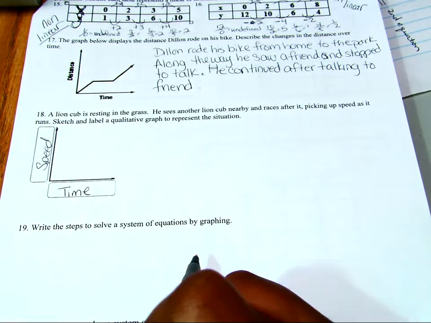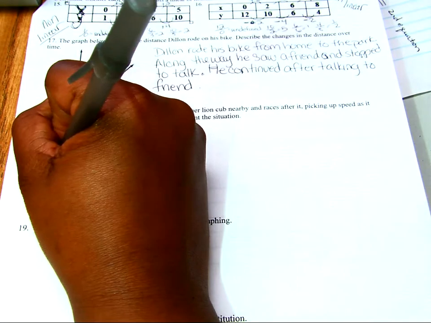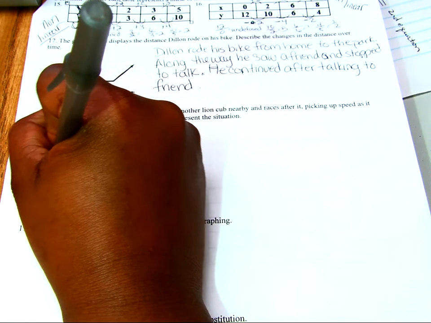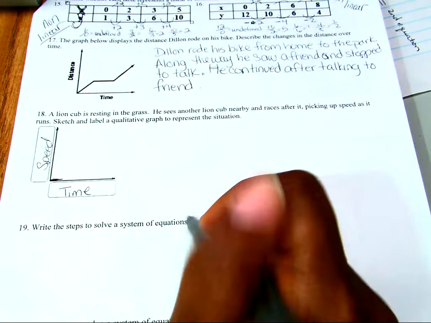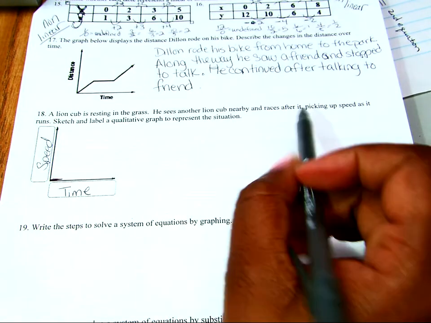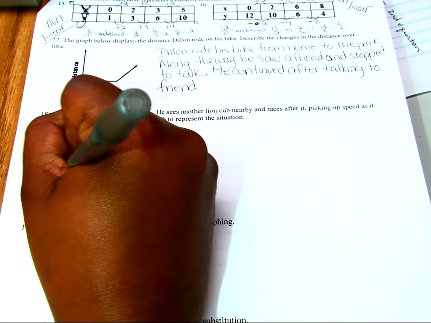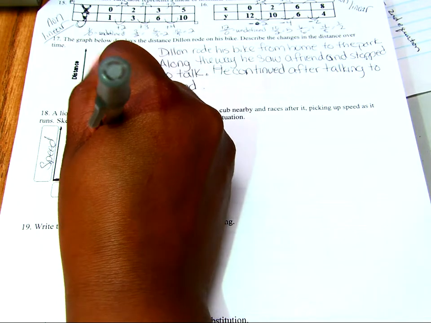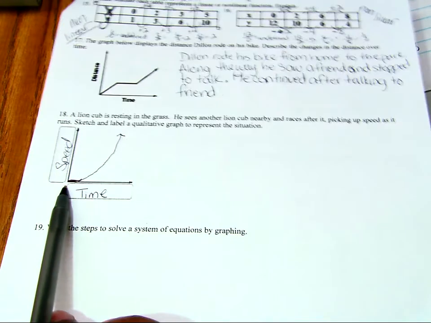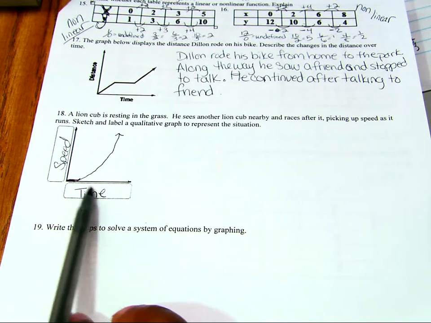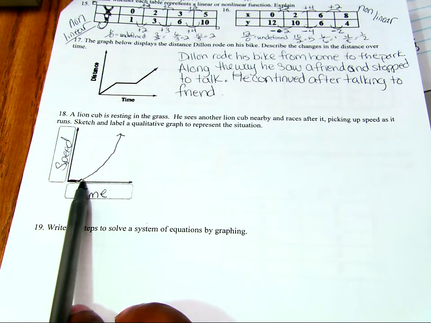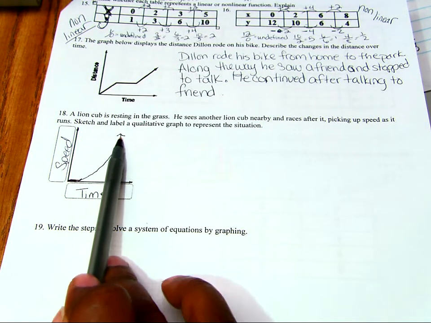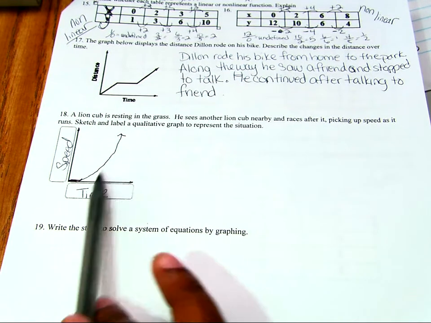So at first, his speed was non-existent. He wasn't going anywhere, so it's nice and flat. And then he sees another lion cub nearby and races after it. He's running, but he picks up speed. Oh, we're curving up, okay? So this should be a nice curve because he started picking up speed. So instead of going nice and slow, here it was taking him longer. But as time went on, his speed increased. It picked up speed as he ran. So you should have something with a curve.